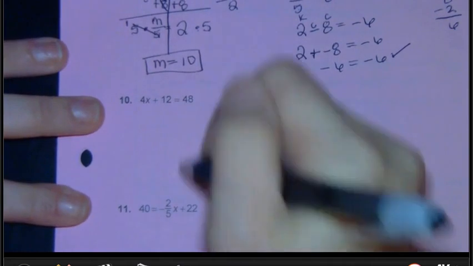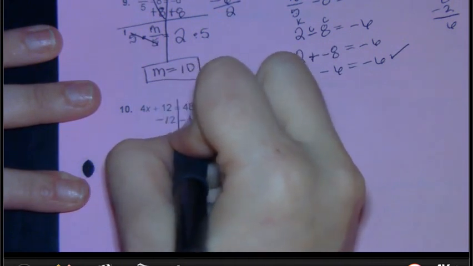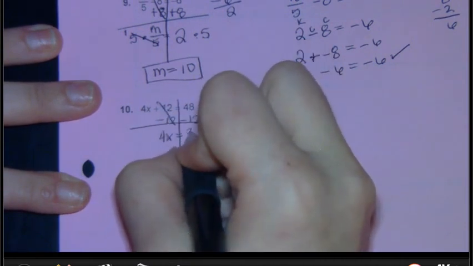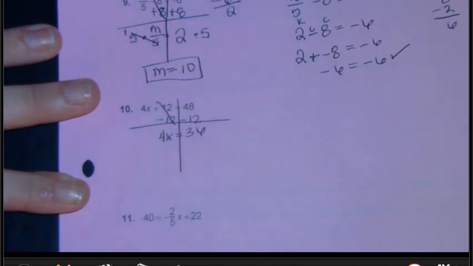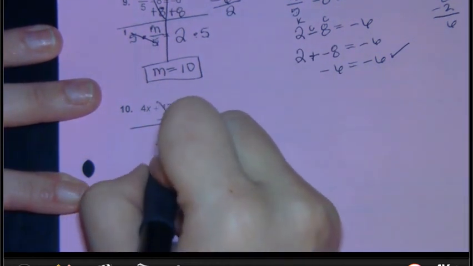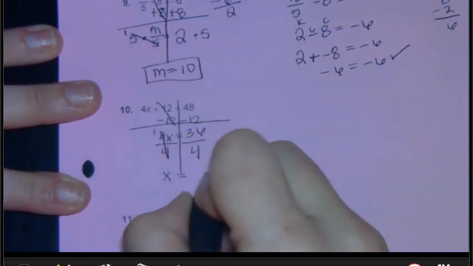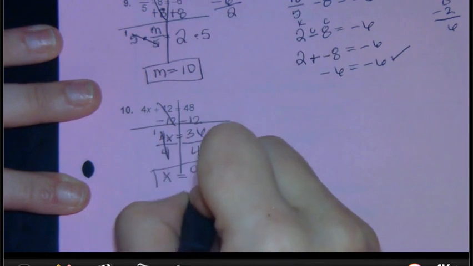All right, number 10. 4x plus 12 equals 48. Well, I'm adding, so now I need to take away 12 from both sides. I'm left with 4x is equal to 36. Divide by 4 on both sides. 4 goes to 1. x is equal to 9.